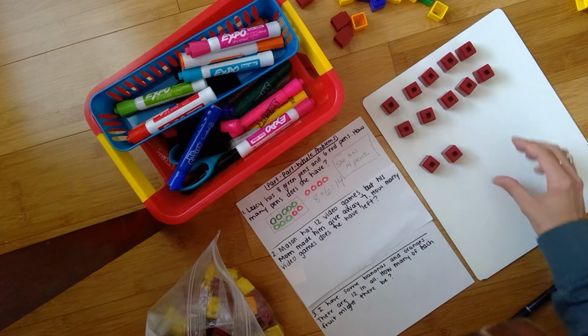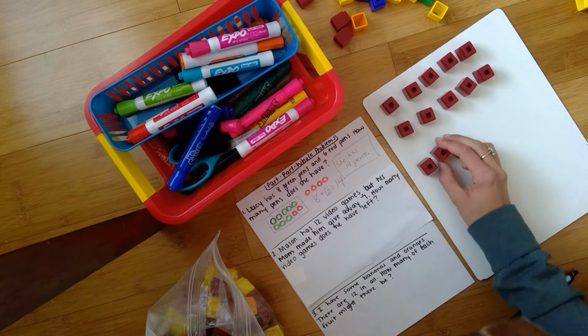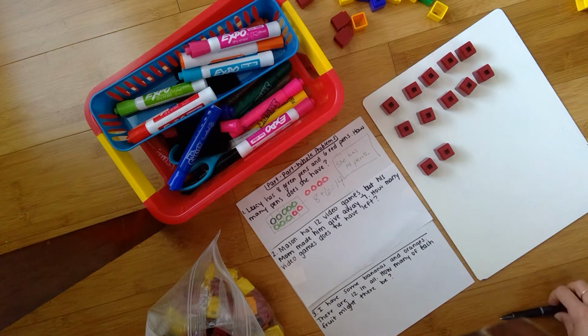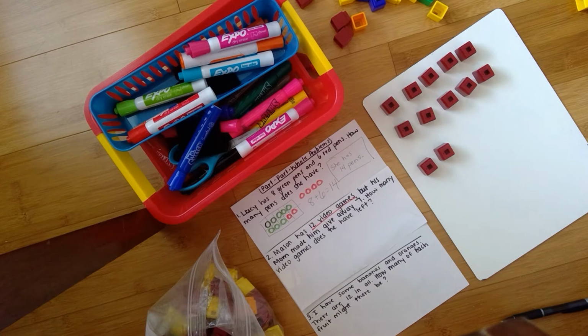Okay. So good. 5, 10, 11, 12. So here are the 12 video games that he starts with. But it says next, his mom made him give away 7.